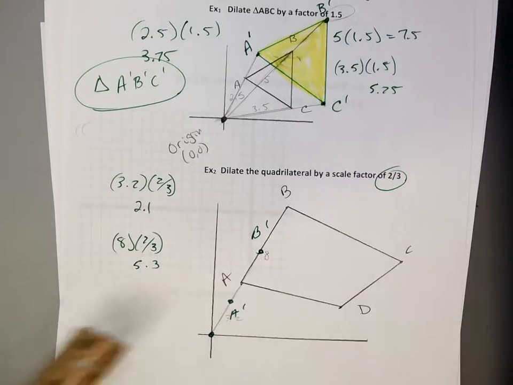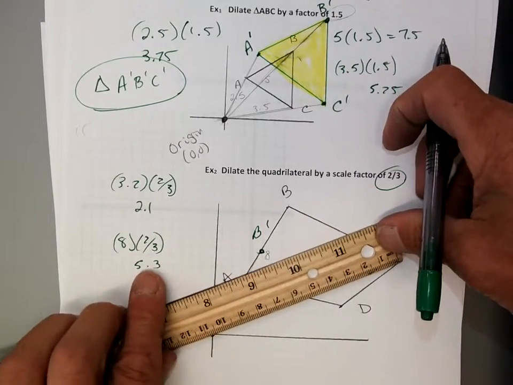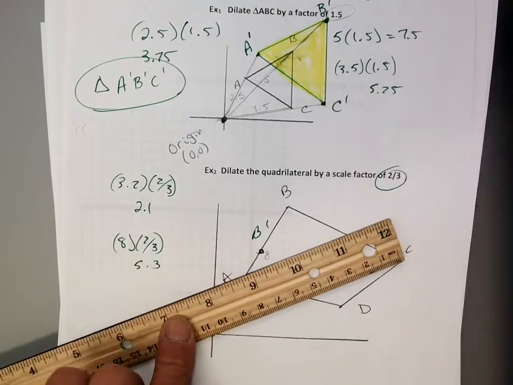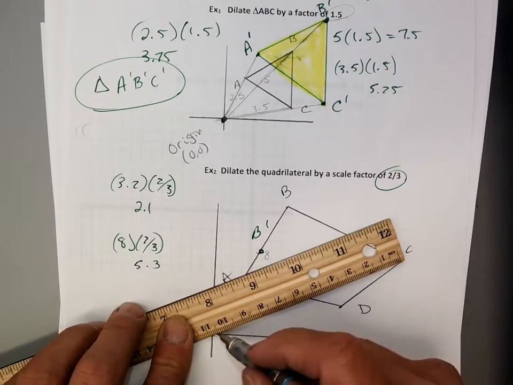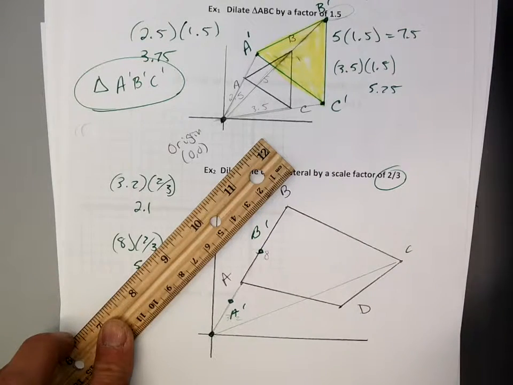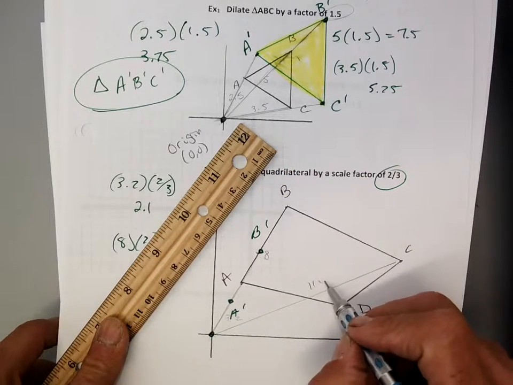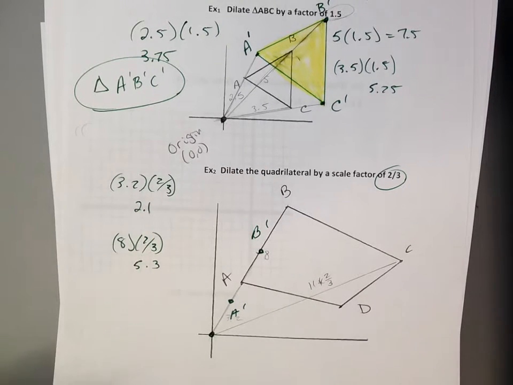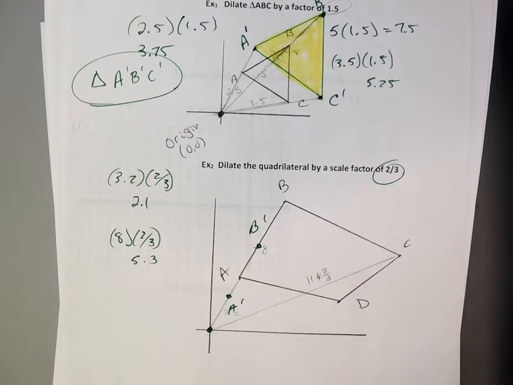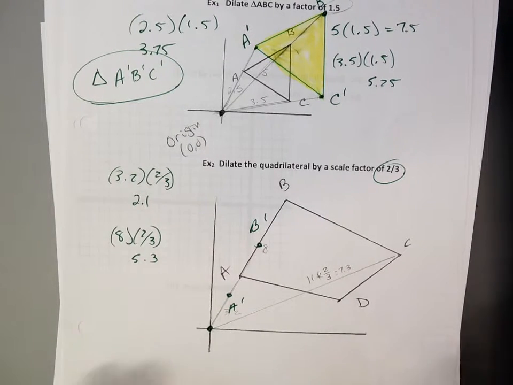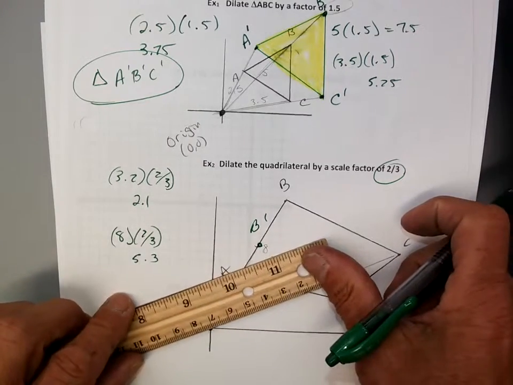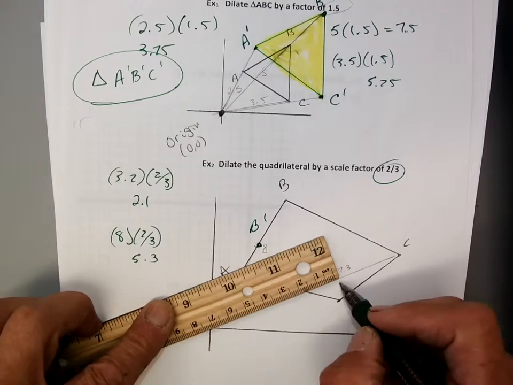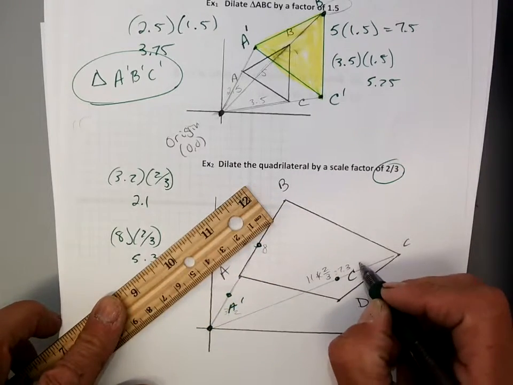I'll do the same thing with C. I'll measure the length of C, which is about 11 centimeters. So all the way out here is about 11. I'm going to take my 11 and multiply it by 2/3, and I'll get a new length. So 11 times 2/3, and I get an answer of about 7.3. So I'll use my ruler, and I'll go out 7.3. See how easy? This is pretty easy, right? Everybody can do this. So there's my new C prime.